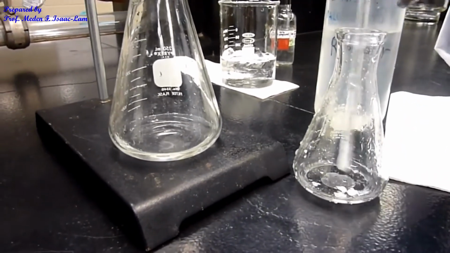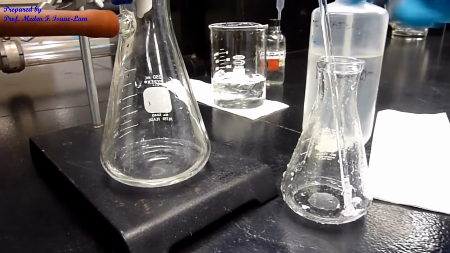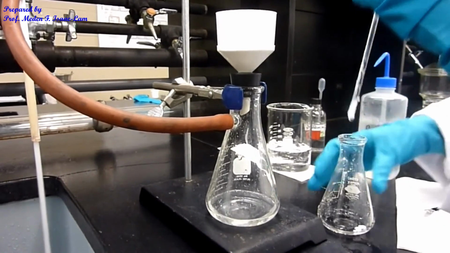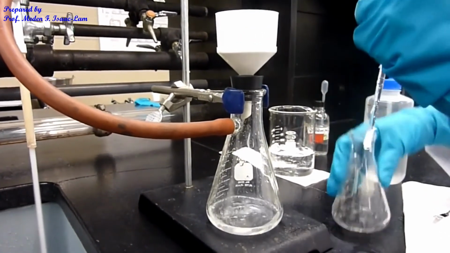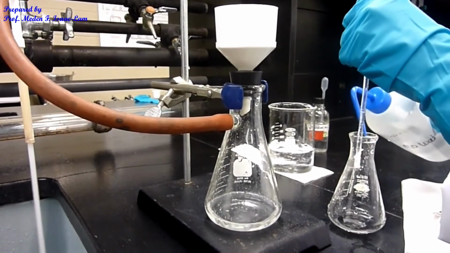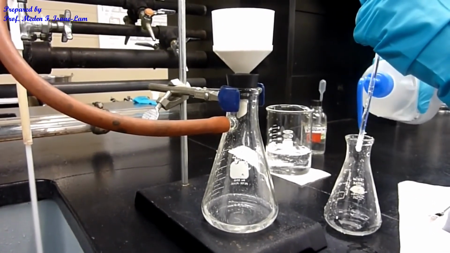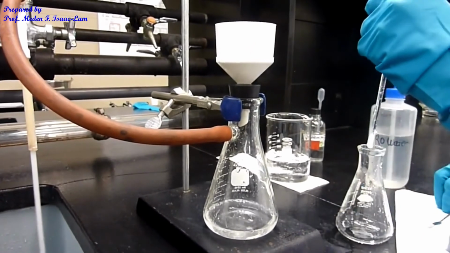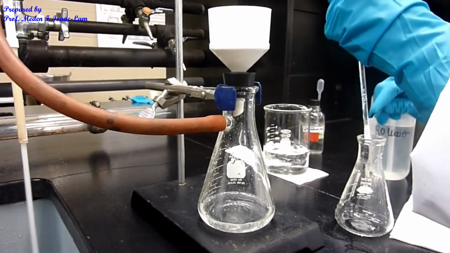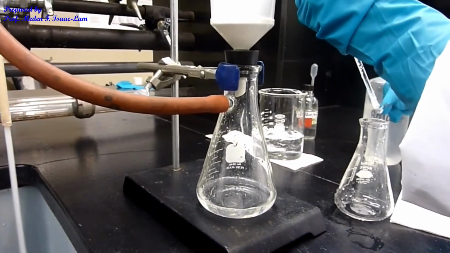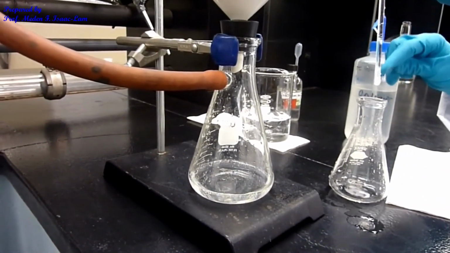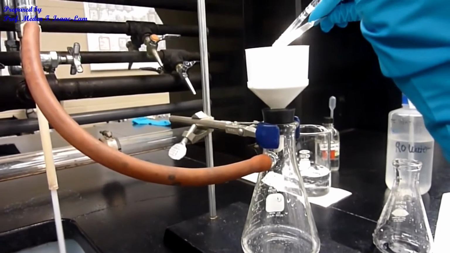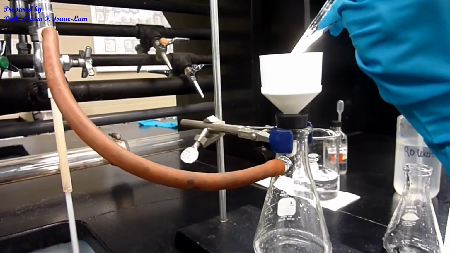So it's wet, it's sticking. I'm washing it with quite a bit of ice cold water.